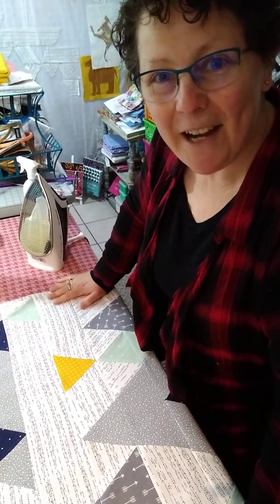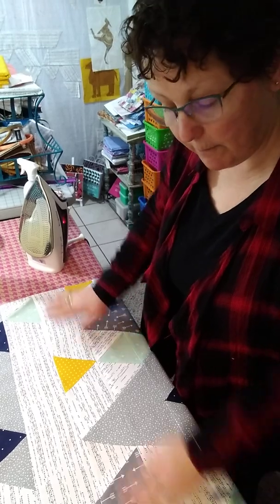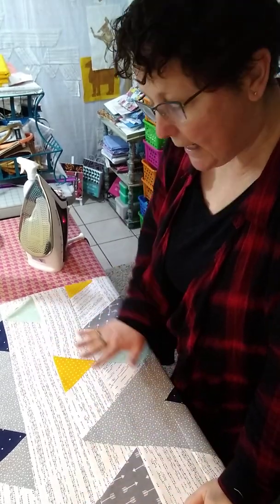Good morning. Here I am back in the studio today working on these baby triangle quilts that I'm doing for a friend of mine. It's turning out great.